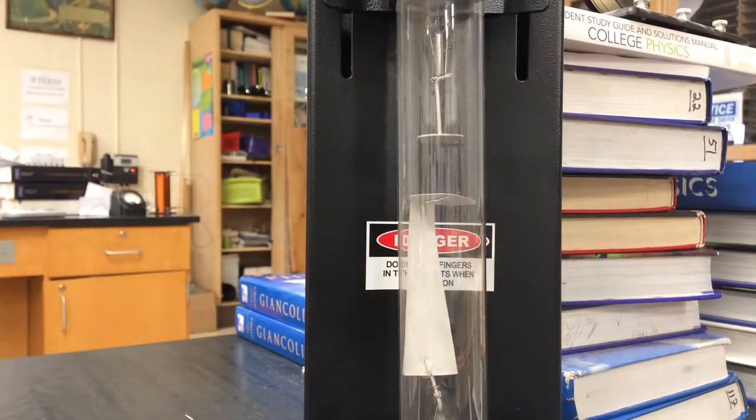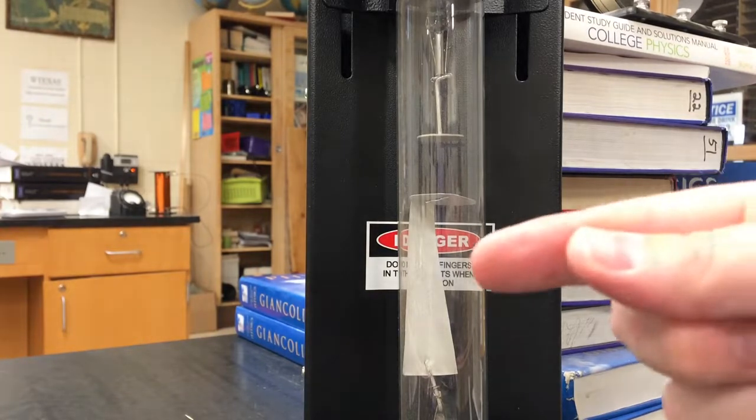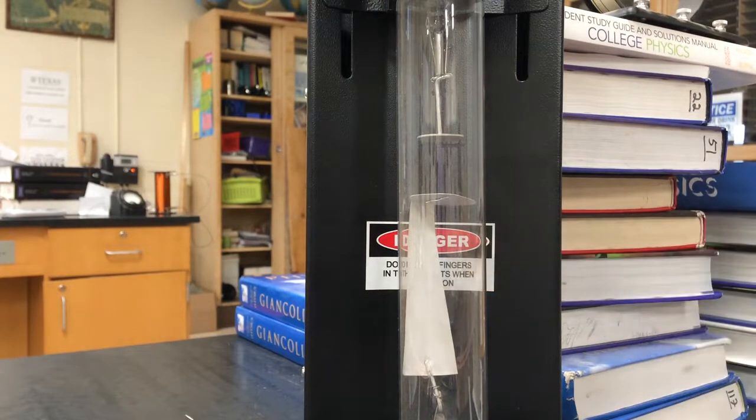So that's one of the cool things about magnetic forces. They involve all three dimensions. Let's see what happens if we bring a south pole towards the screen in exactly the same fashion. As you can see, the beam of electrons moves to the right.